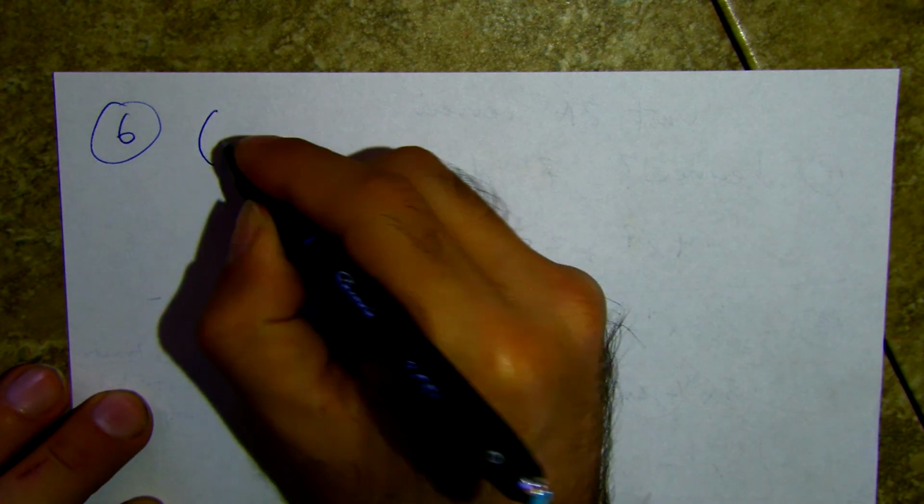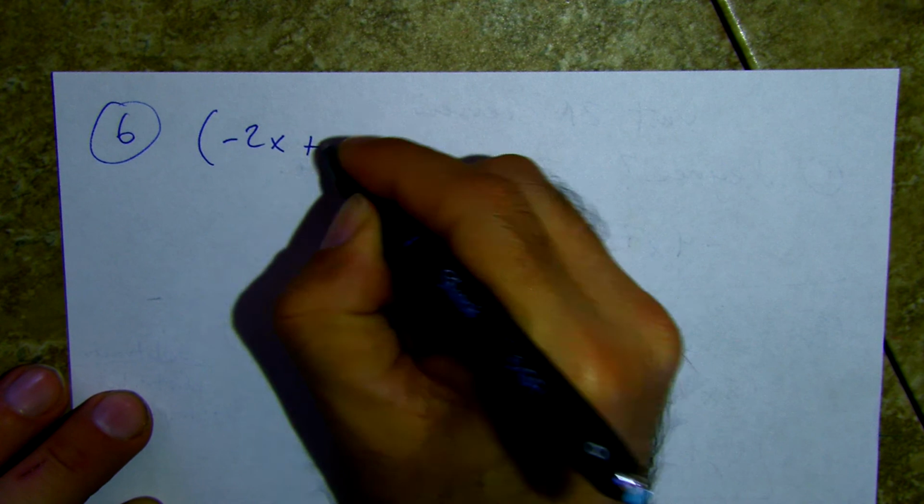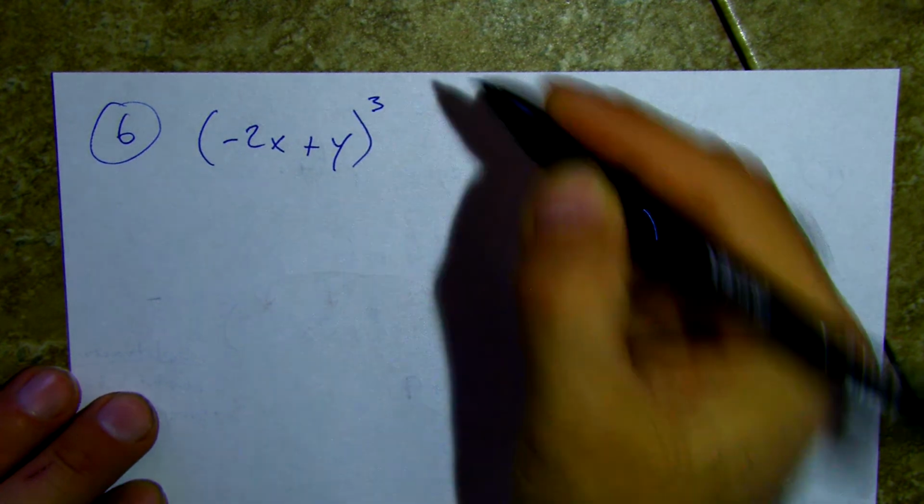Okay, now let's do number 6, because number 5 is not included. All right, so number 6, which expression represents the expanded form of this guy here? This is one of those Pascal's triangles. We're using this one for number 6. This is the binomial theorem.